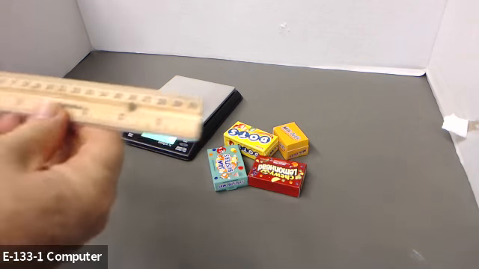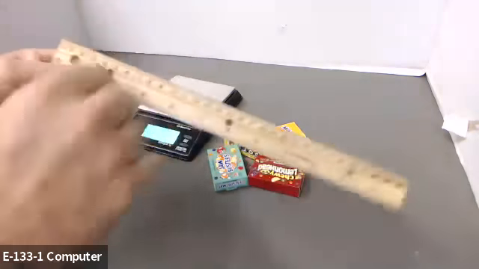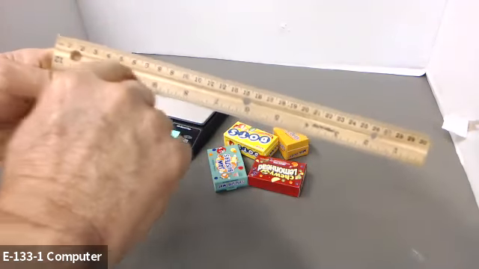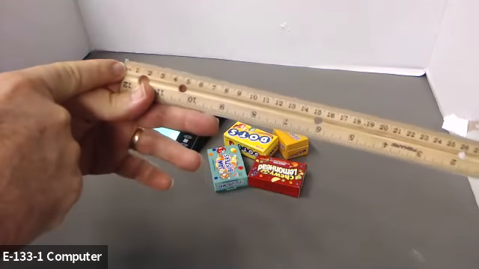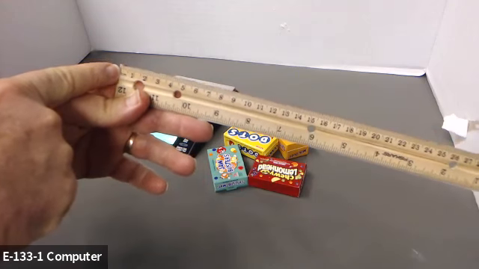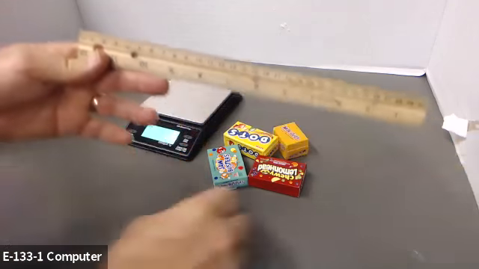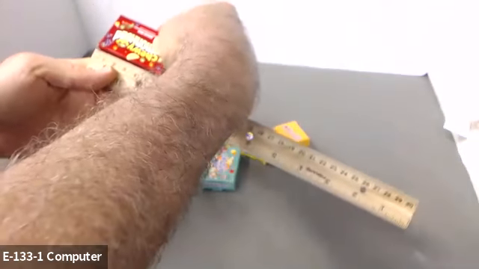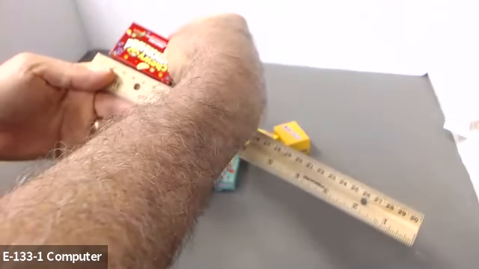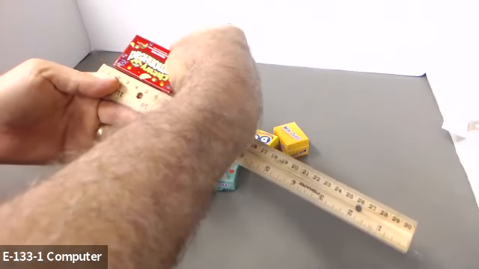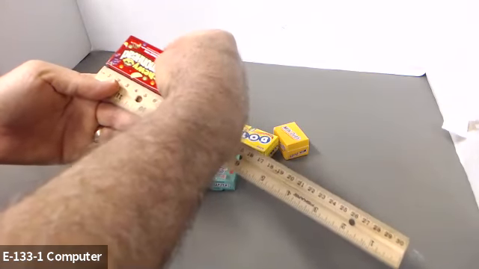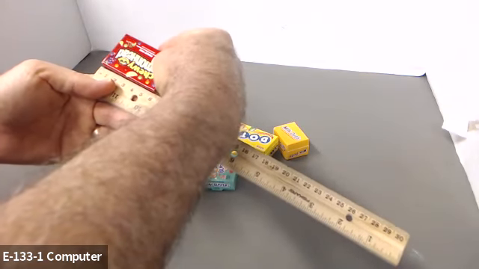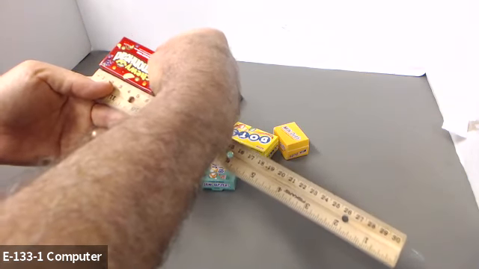As we've talked about before, you're going to want to use the centimeter side of the ruler. You'll notice that the 0 centimeter is not on the edge of the ruler, so when you measure your box, it's really important that you line up the box with the edge. So this is just under 6 centimeters long. It looks like 5.8.